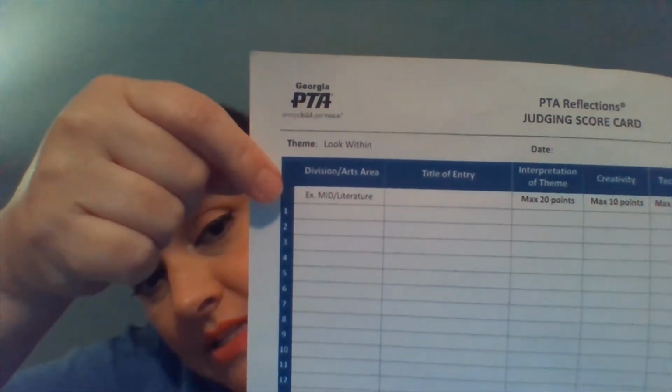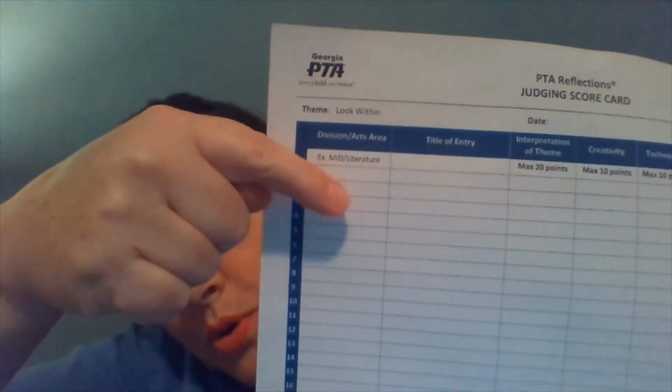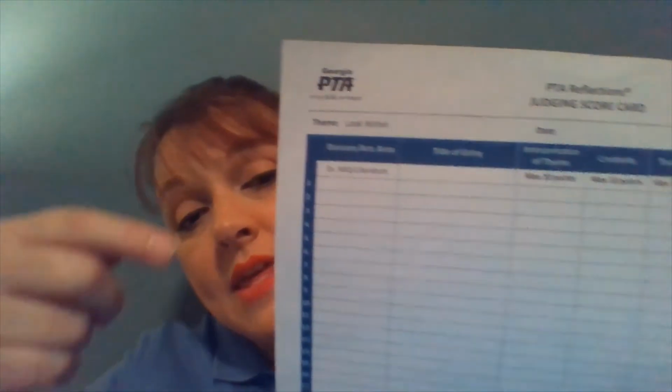If you are only putting one category on a page, then by all means list it up here, visual art, VA, whatever, so that it's clearly marked that this is for the visual art category, and that's what this goes with. Then the first section says division and arts category. So you put what grade it is, and please list it in order by grade, starting with pre-K and going on down, or if you're middle school, 6th grade starts, 9th grade for high school, whatever. And then if you're putting one category on a page, depending on how many entries you have, you can totally do that. I would, again, put the category at the top.